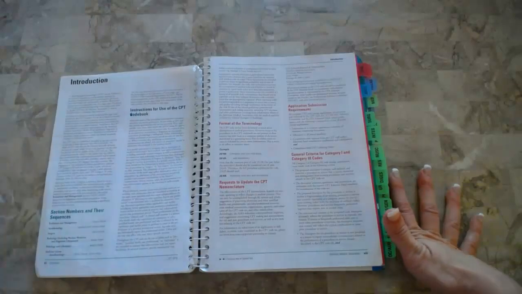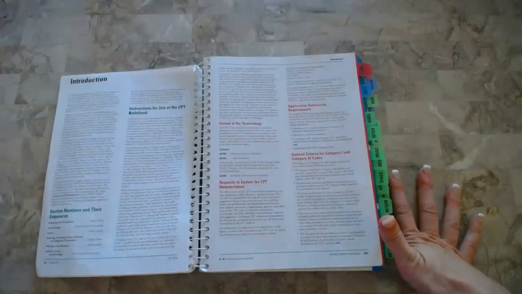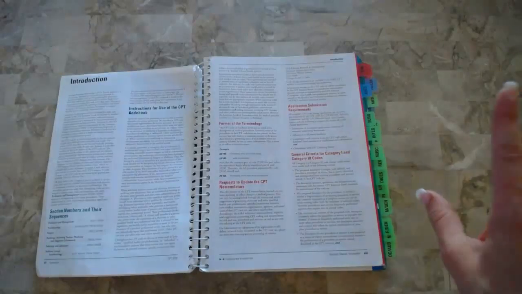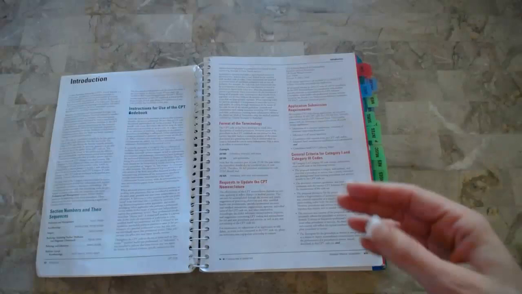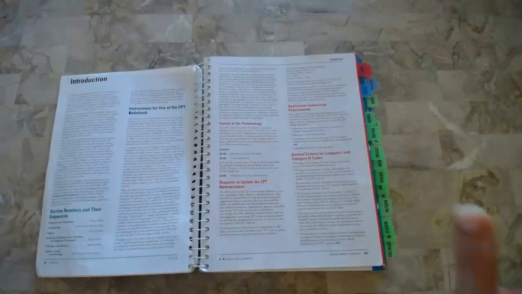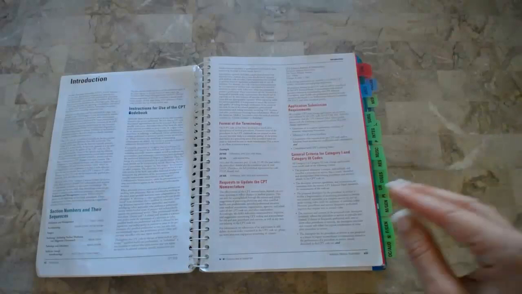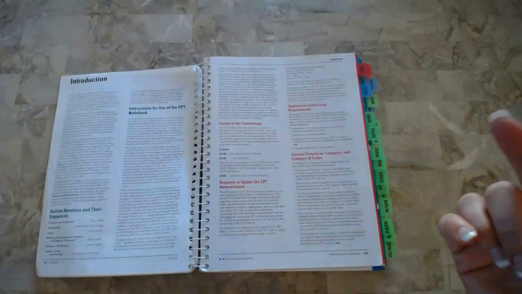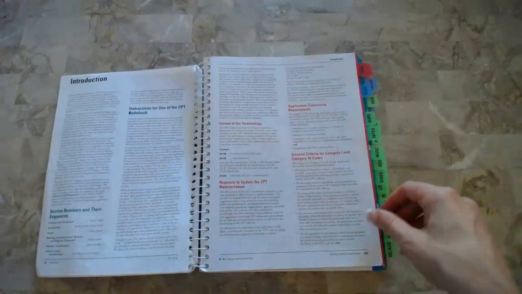If you've been coding for a while and you know these books pretty well, you don't necessarily need to read through the introduction. But if you're new to coding and this is the first time you've really used a CPT book, I would definitely recommend reading through the introduction: how to use the CPT book, why it was created, and the formats.